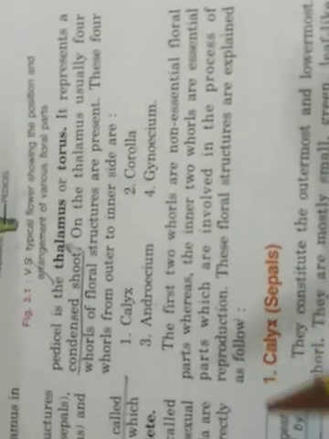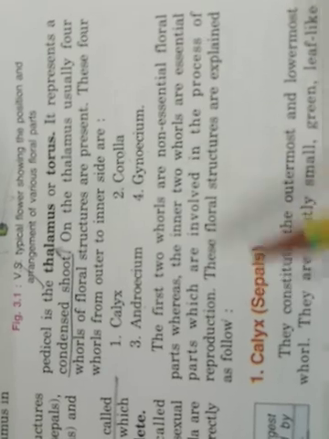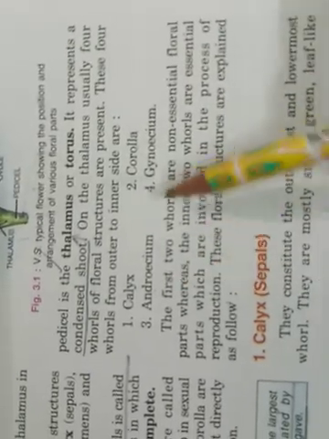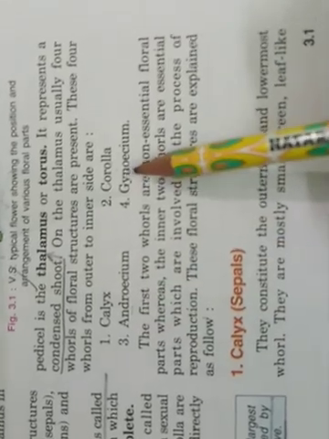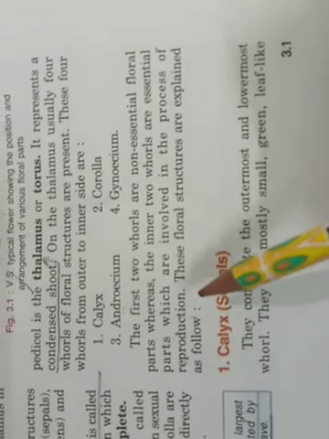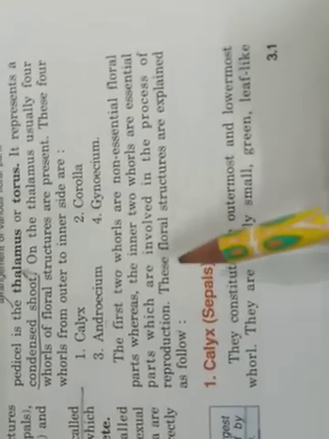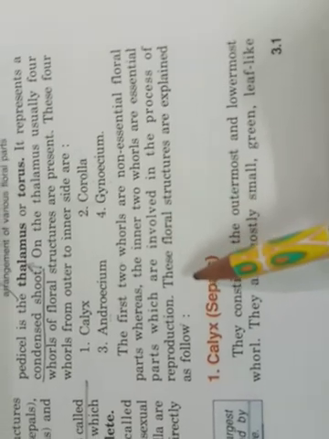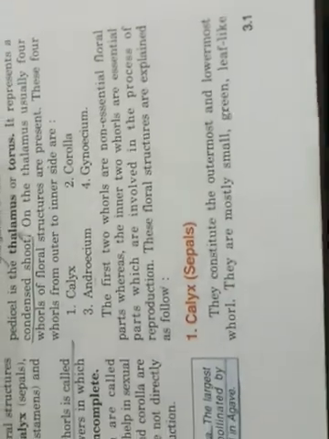Now see here, as you know, the calyx and corolla are the non-essential rolls and they are on the outside. Whereas on the inner side, the rolls androecium and gynoecium are present inside the calyx and corolla. They are the essential parts of the flower, and they take part in the process of reproduction. Now we will study each floral part.